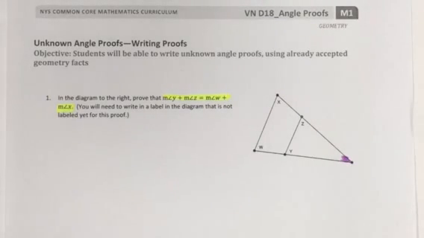Hello. Today we're going to start our unit on some more informal proofs. We're using angles and triangles, utilizing the angle sum theorem and parallel lines to prove different results that the problems ask us for. This is the beginning of our unit on really thinking through these and justifying each step that we take.